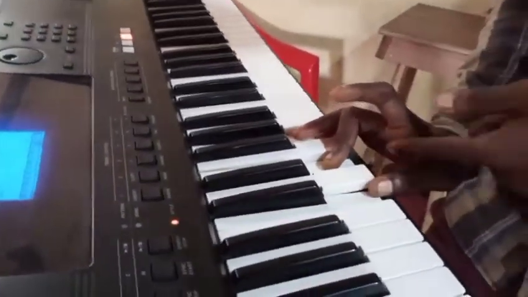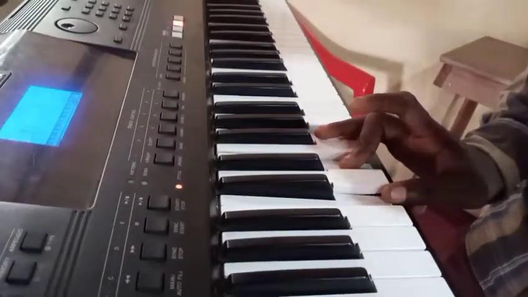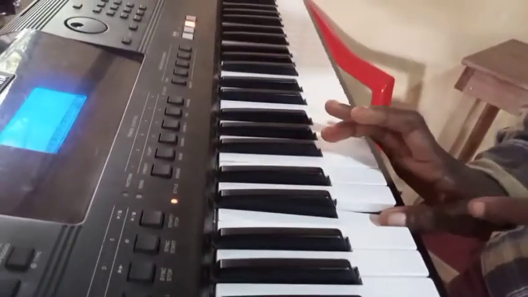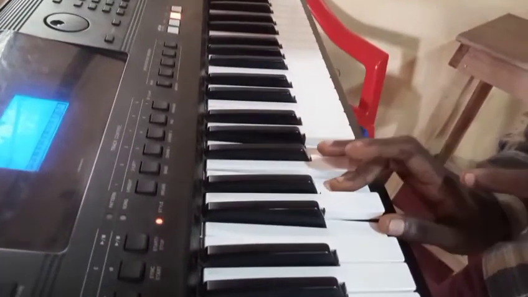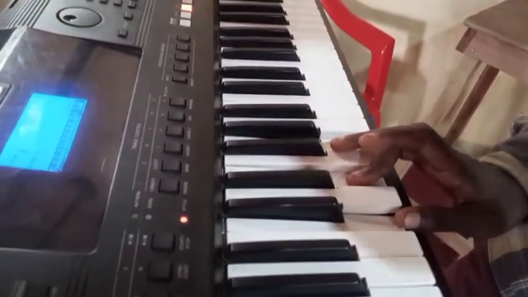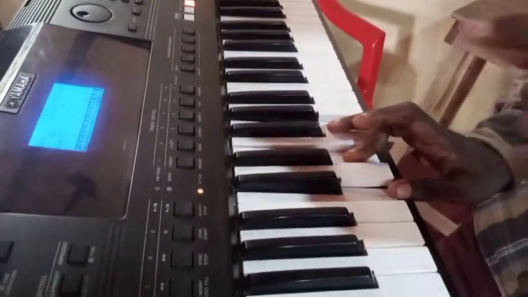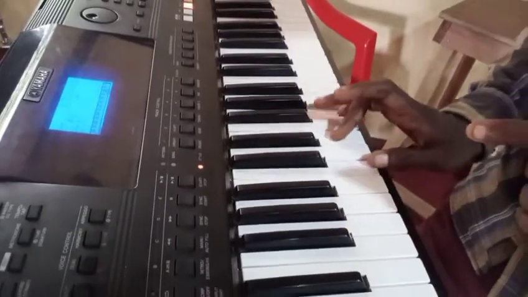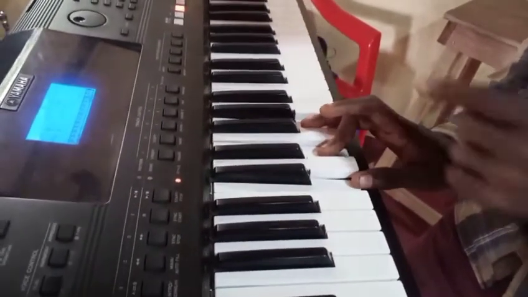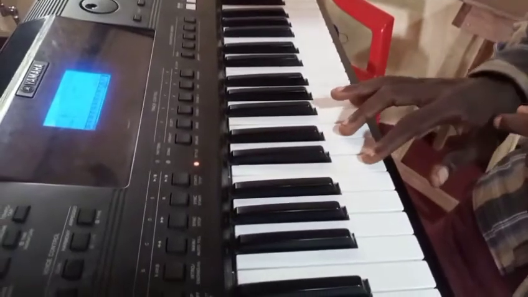Now the C chord, what keys are you holding that give you a C chord? C, E, and G give you the C chord, or C major chord. This is how we call it, or C chord. This is another name for it. So this is what we call the C chord.